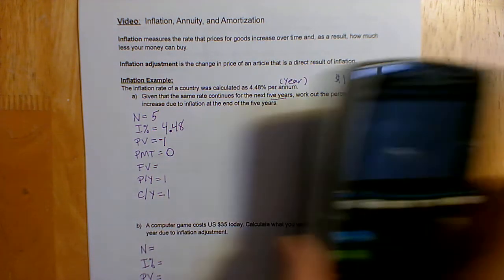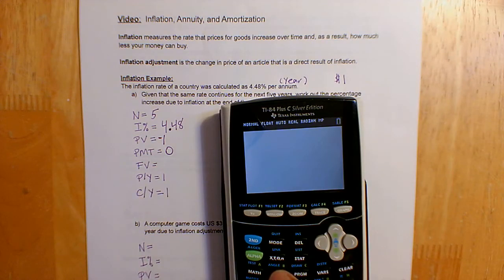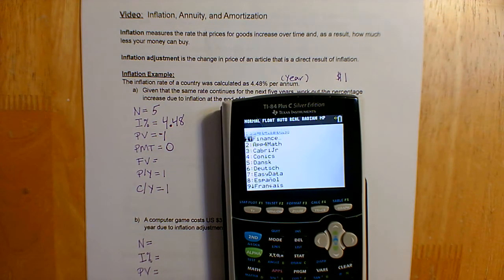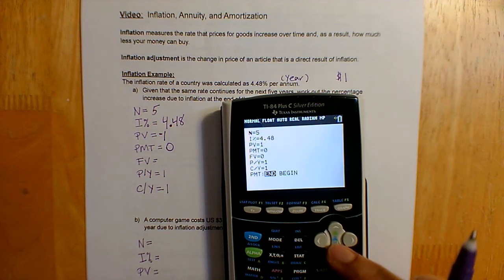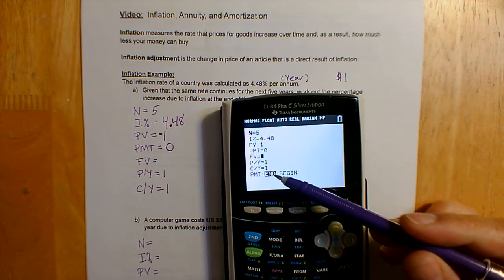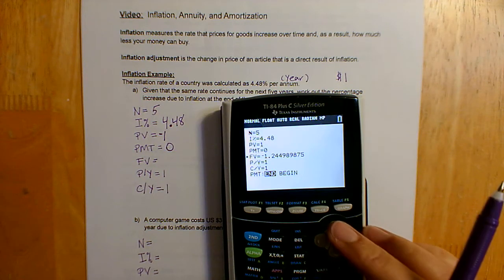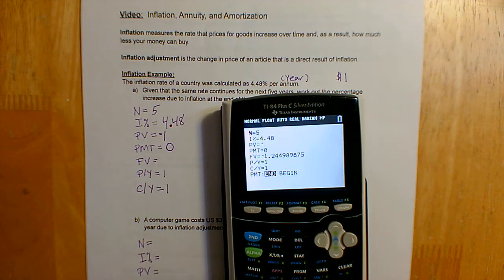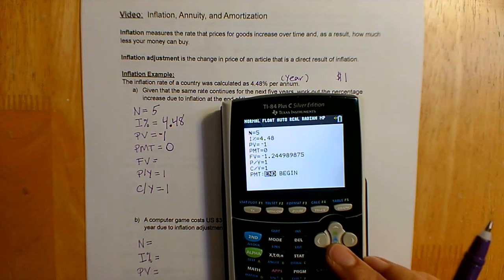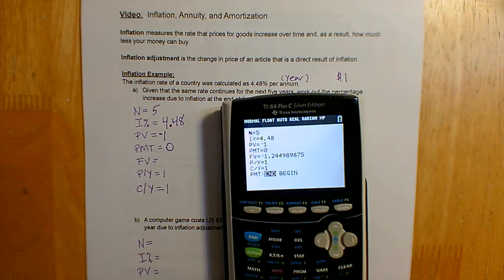Okay, so we get out our calculators. We push the apps button right here, apps. We're going to press enter twice, and we're going to put our numbers in. 5. Our PY and CY are 1, so I can just stop here. I can press alpha, enter, and we get negative 1.124. And that negative is because I actually didn't put this negative 1 in. I was going way too fast. So let me just go back and put that negative 1 in, and then recalculate.